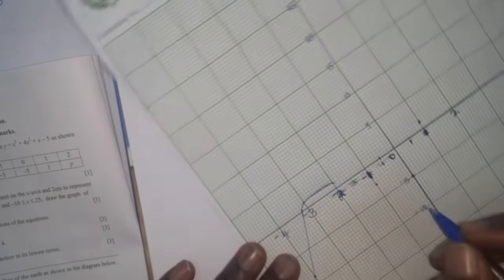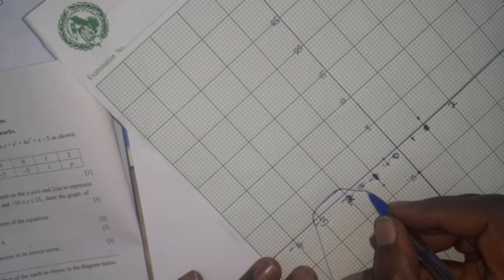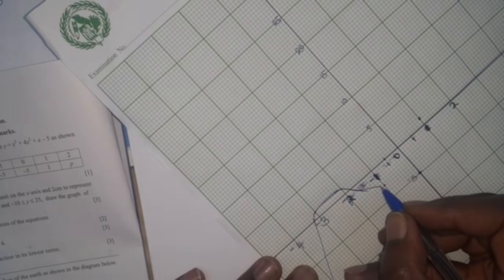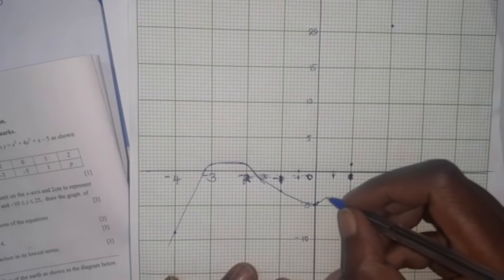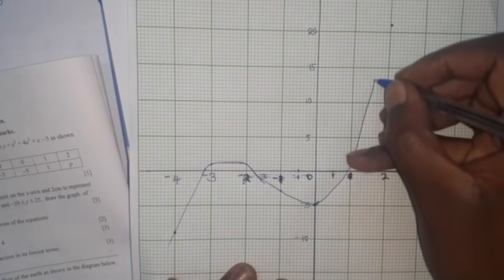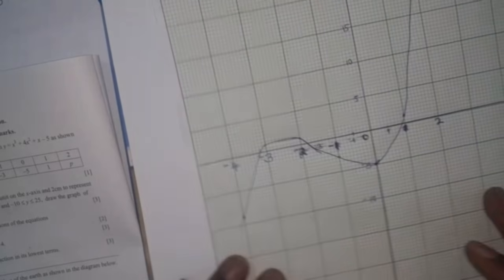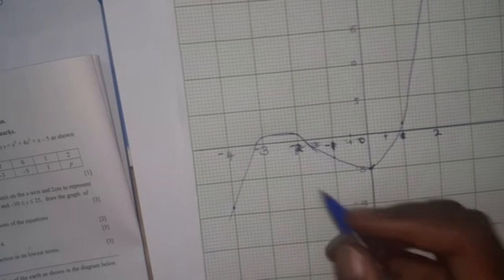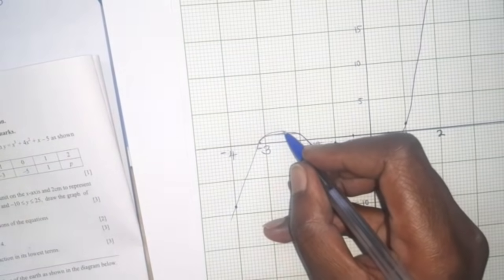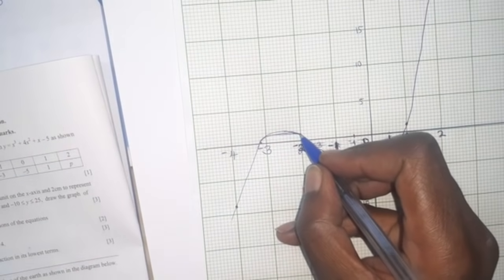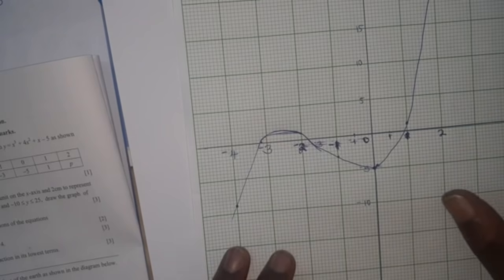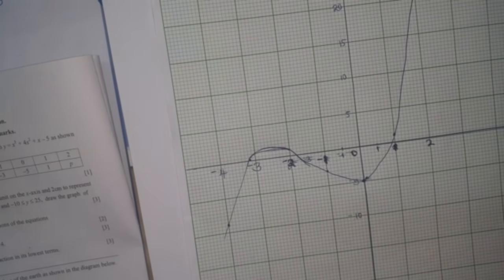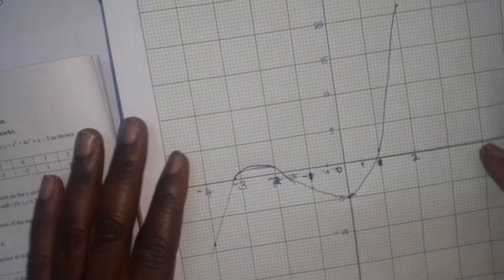This one should have been better. Please take note, I'm using a pen. So this is how our graph is going to be. Although, take note, the curve should have been like this. So that is what we're supposed to have. Take note that in an exam, you need to use a pencil, so that it looks better than this.